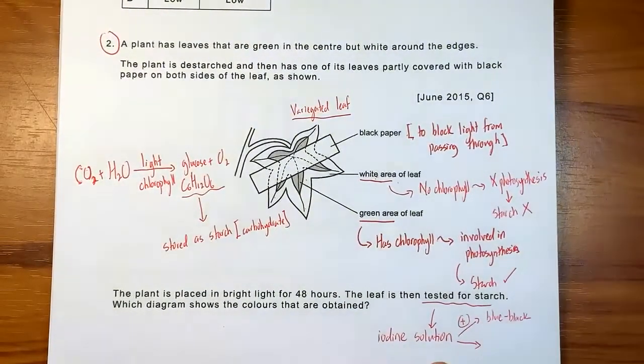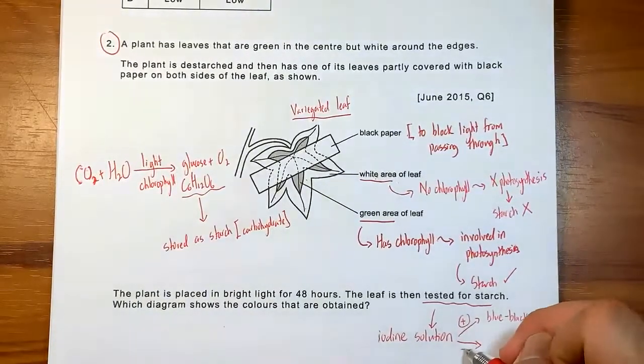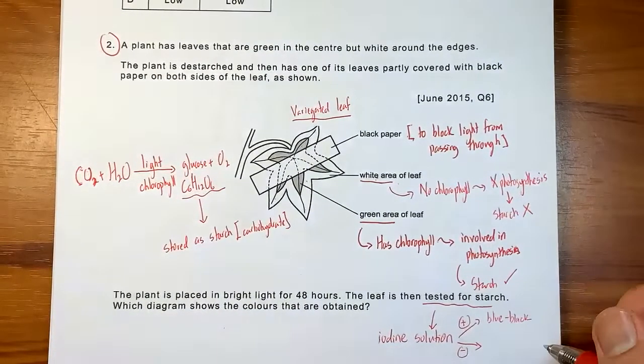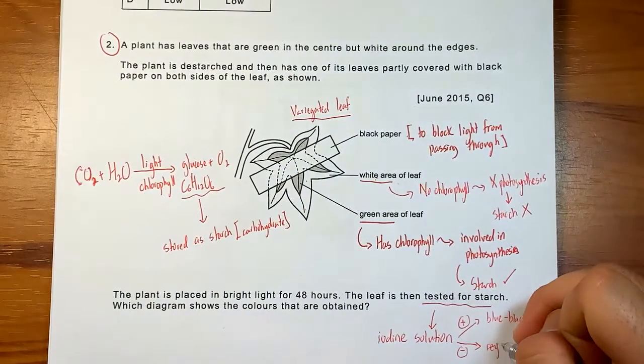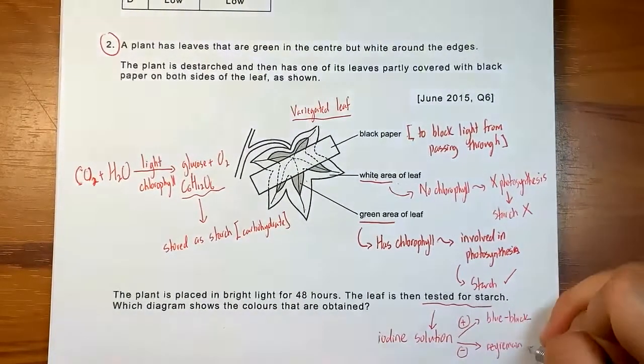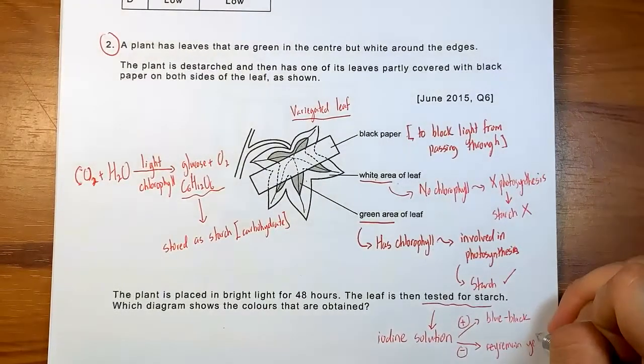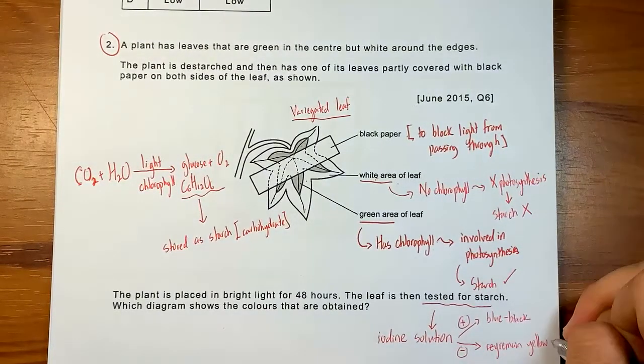Whereas if starch is absent, it would remain yellowish brown.